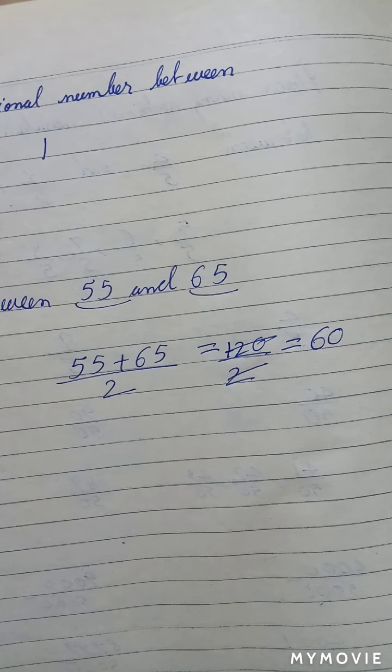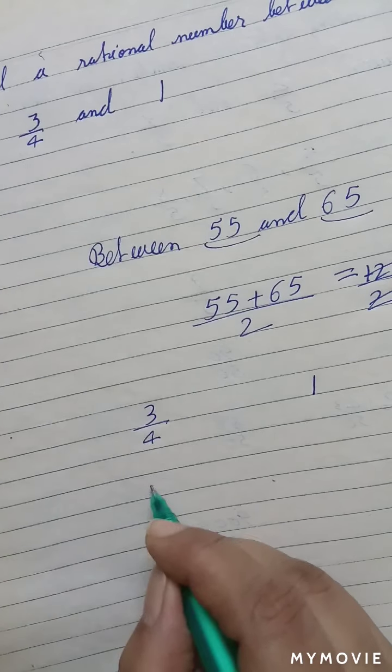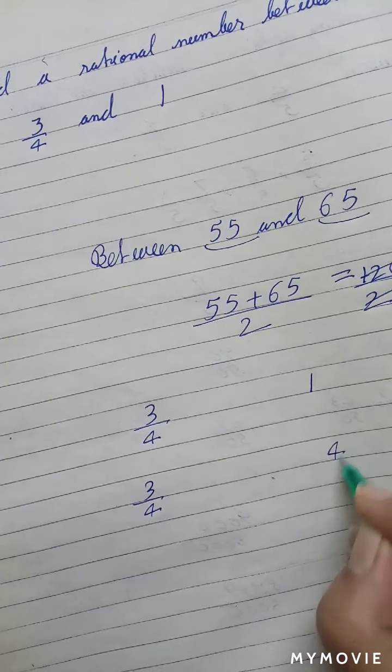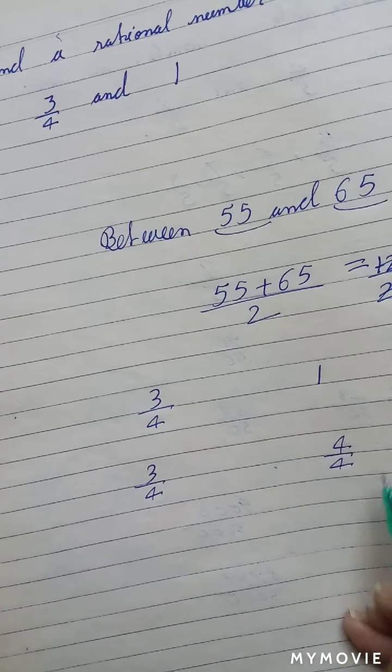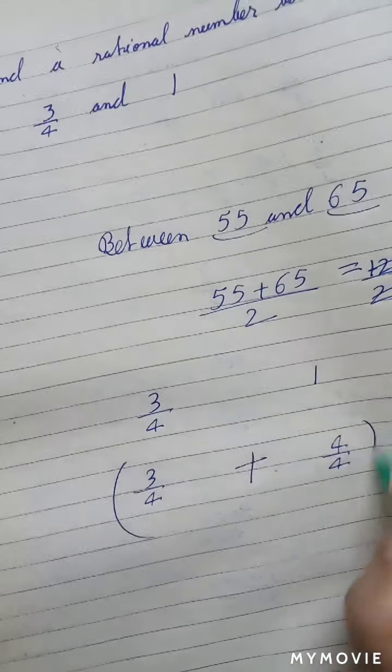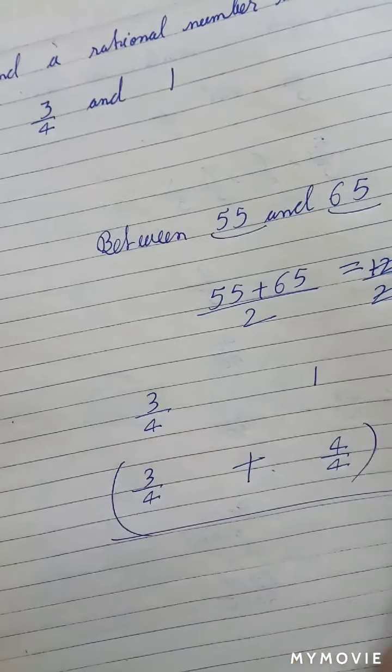We have 3 by 4 and we have 1. Let's make the bases same. We have 3 by 4 and we can write 1 as 4 by 4. This time we are going to add them and we will divide the result by 2.